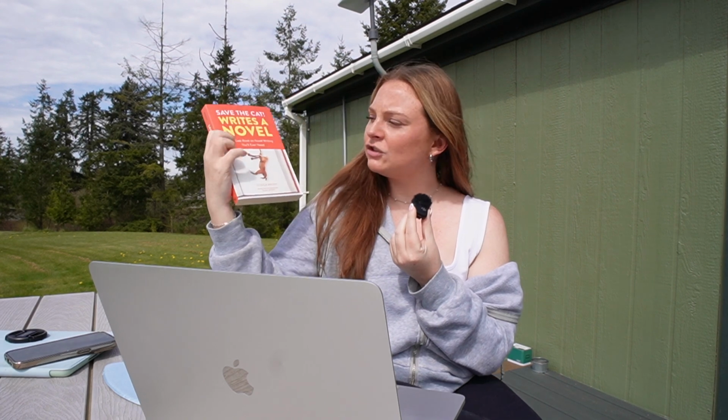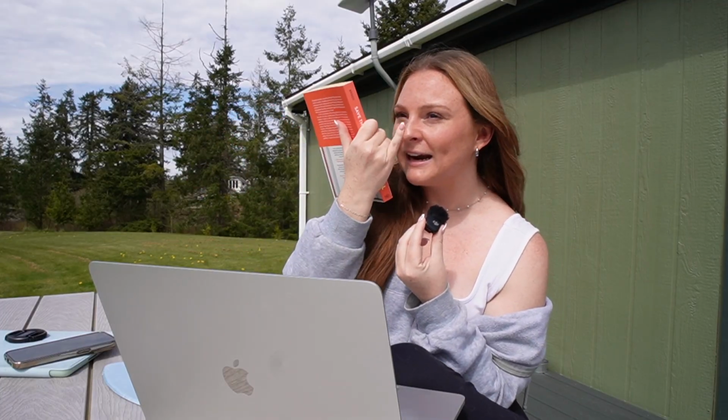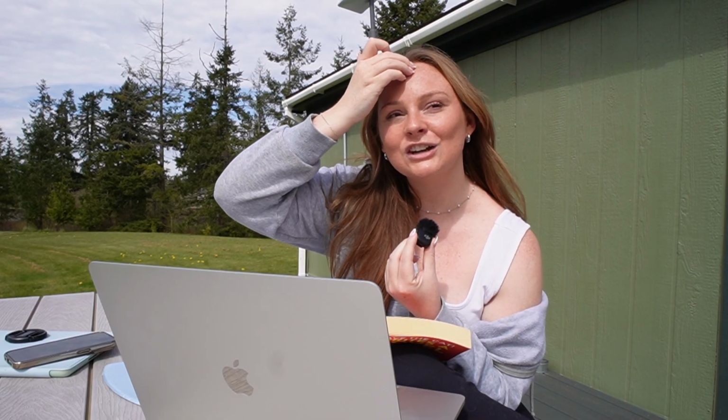Where did it come from? Actually, I first heard of Save the Cat, which was a screenwriting plot structure by Blake Snyder. I found out about it in my screenwriting class. And when I took that course, I was thinking, wow, this is such a clear plot structure that I feel like could be utilized in writing in general and novel writing, because I've always been more interested in novel writing than screenwriting. And I was like, I could use this for my novel.